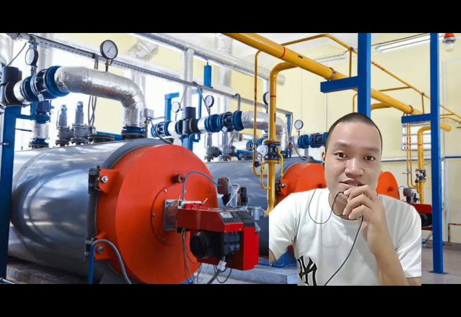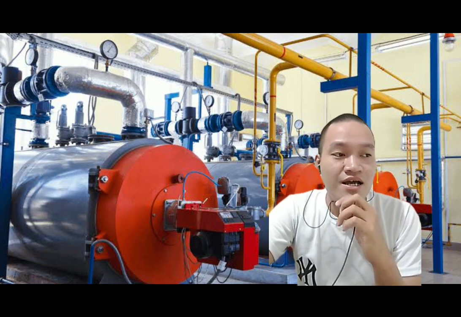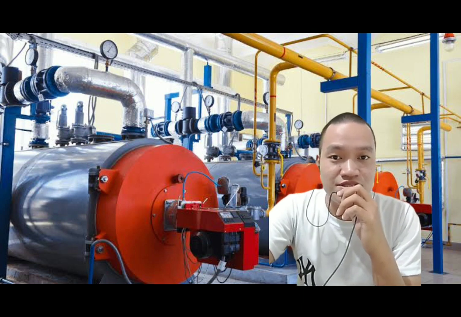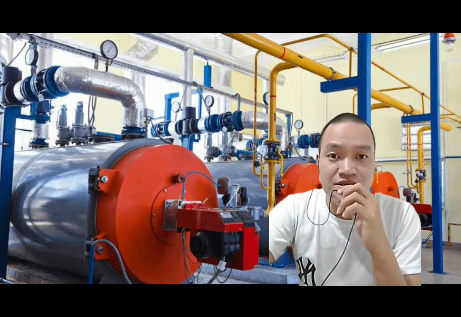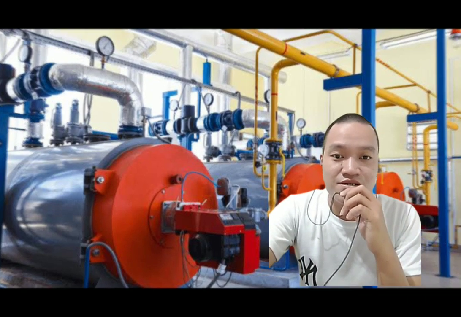Then observe and check the air vent for steam discharge, and close the air vent if there's steam coming out. Then open the main steam valve gradually when it reaches the steam working pressure of the consumer.